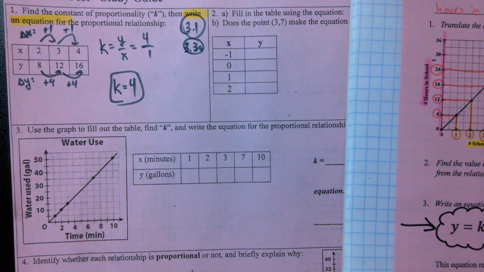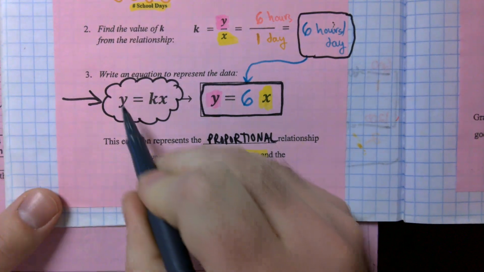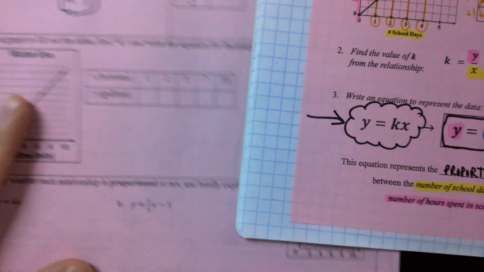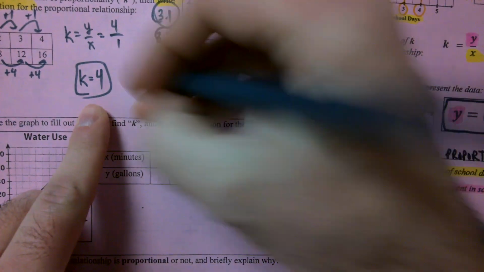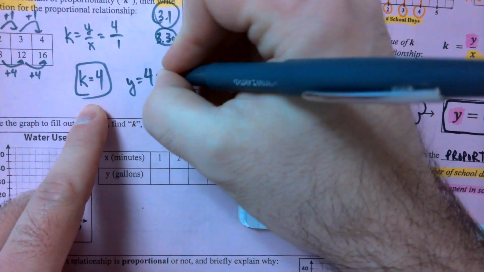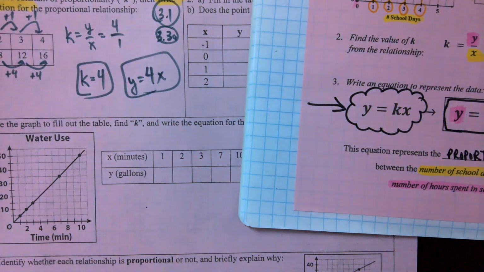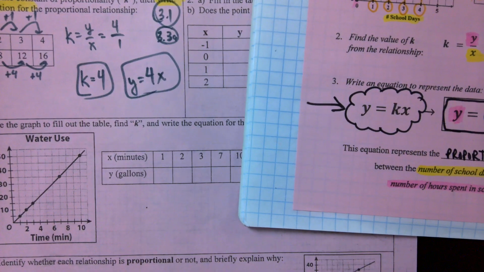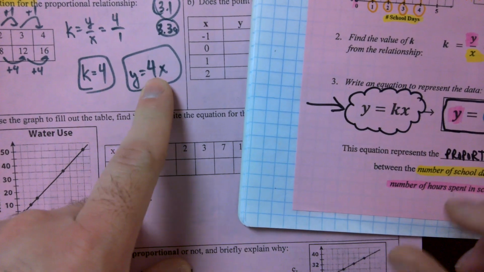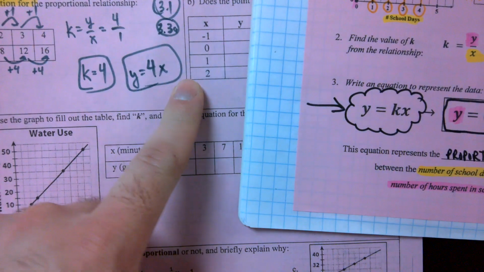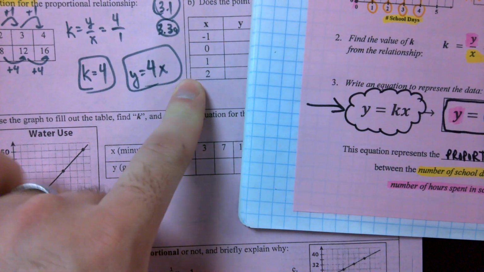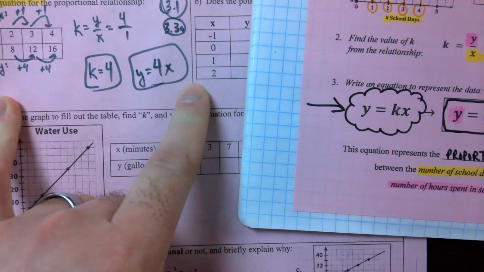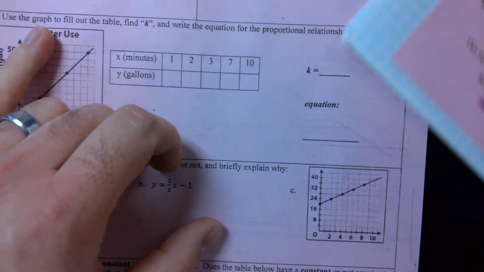Write an equation. Well, how do I do that? Look at that. 3.3a. Number 3 says write an equation. Vanessa, how can I write an equation for this? Y equals 4x. Yep. Right? It looks a lot like number 4. That first equation in number 4. It's a proportional equation. Y is equal to kx. I don't have a number hanging off on the end because my b value here would be what? 0. That's right. Good job.